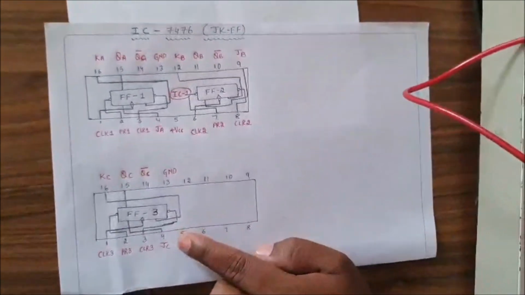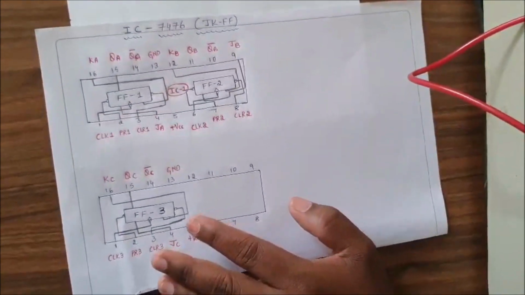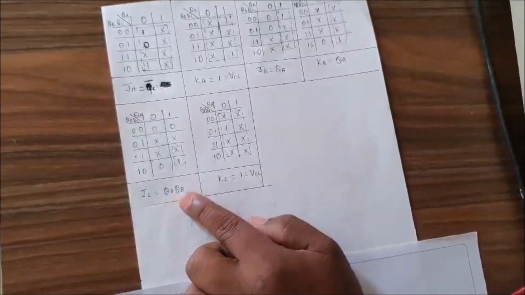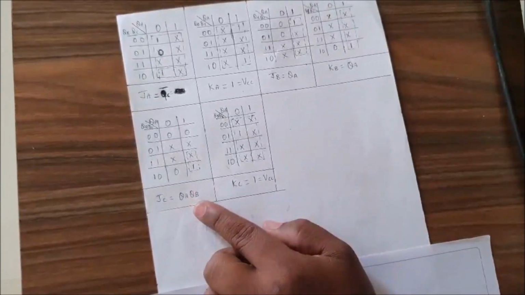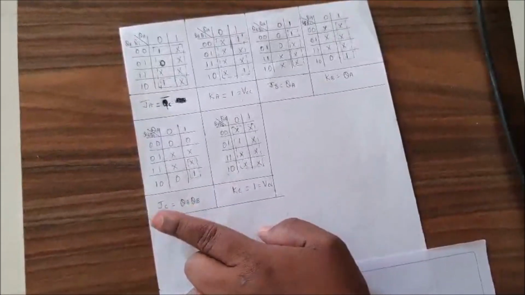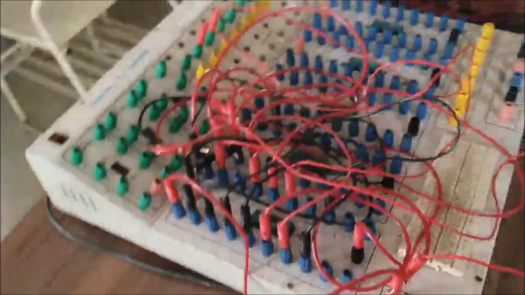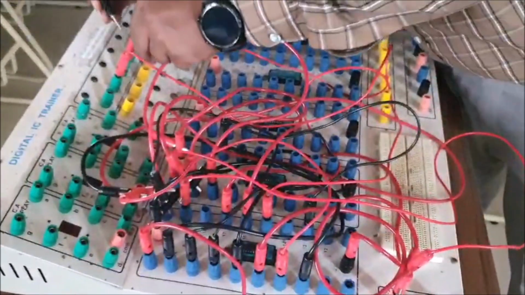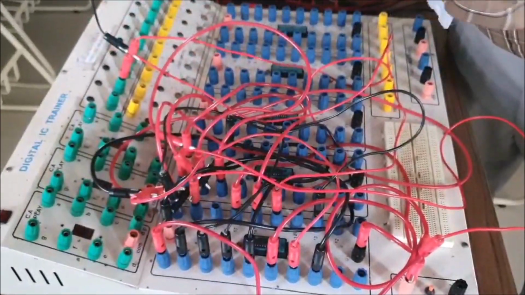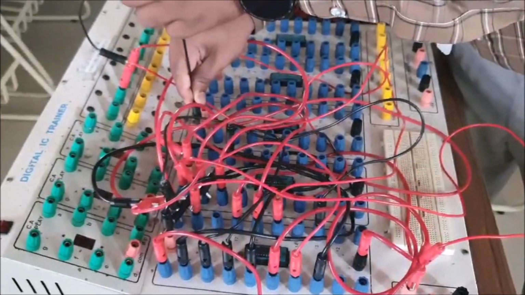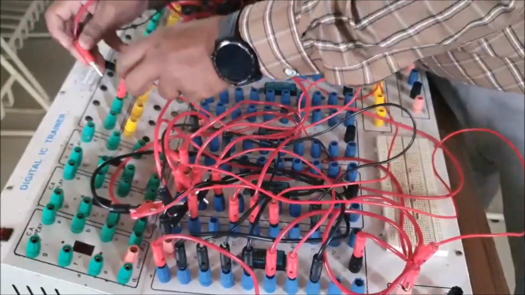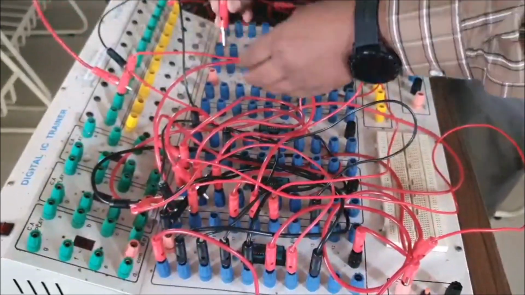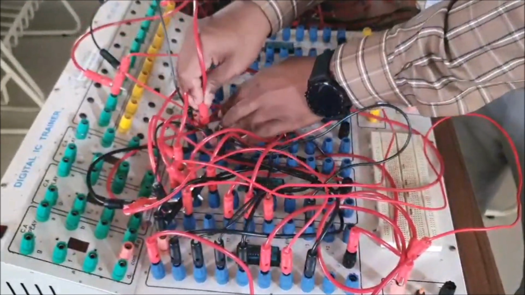Now I will do the AND gate connection. The inputs to the AND gate are QA and QB, and the output of that AND gate is QA into QB. That output should be connected to JC. Now I will take a patch cord. One end of the patch cord is connected to QA. Another end is connected to the first pin of 7408. I will take another patch cord. One end is connected to QB, another end is connected to the second pin of 7408.